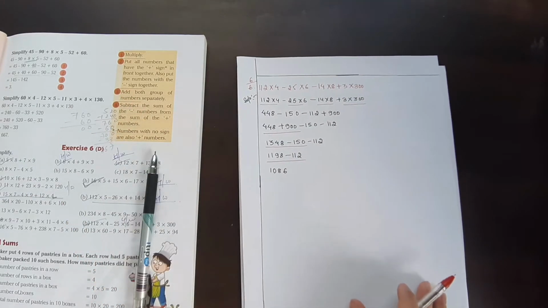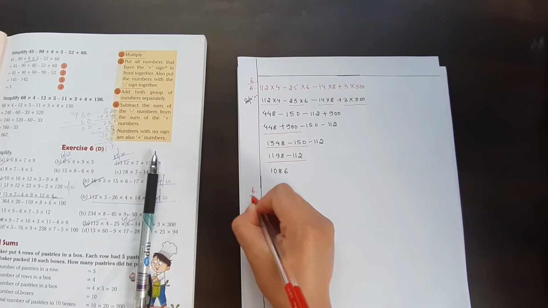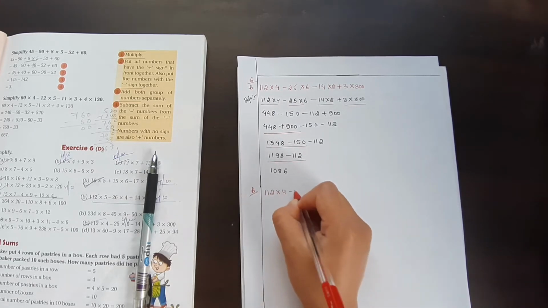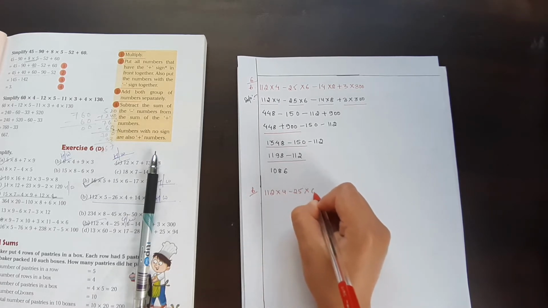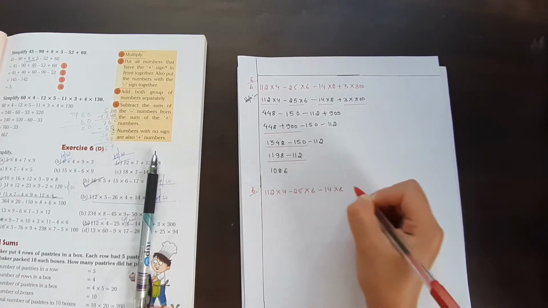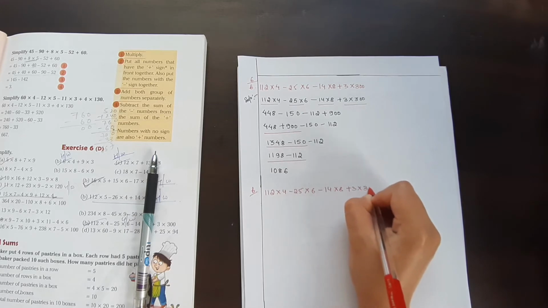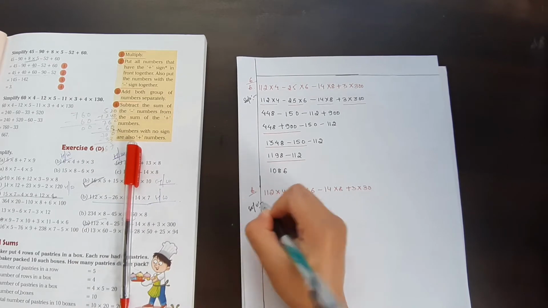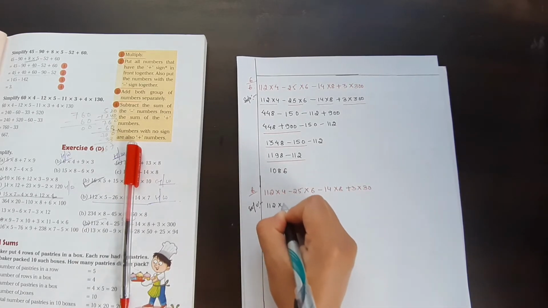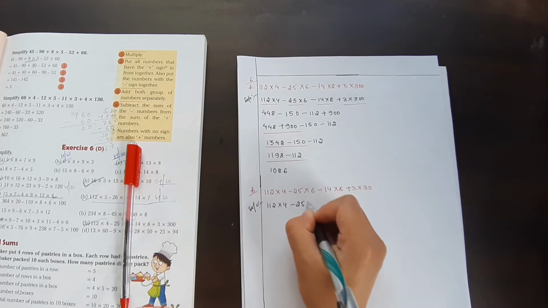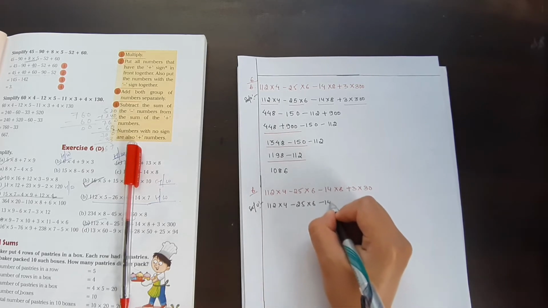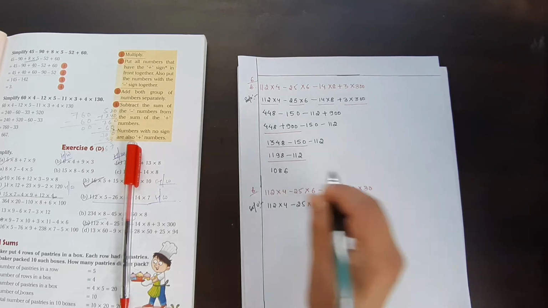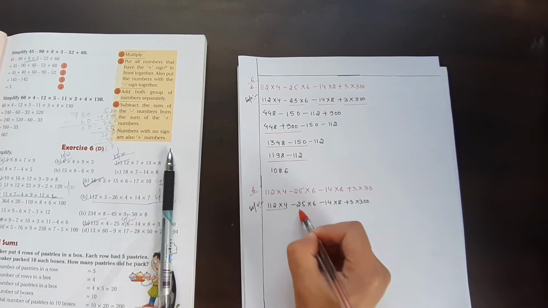Or I'm going to show you the other way. Let me copy the question first. As you know, first we have to copy the question as it is. 3 into 300. First we'll multiply these numbers.